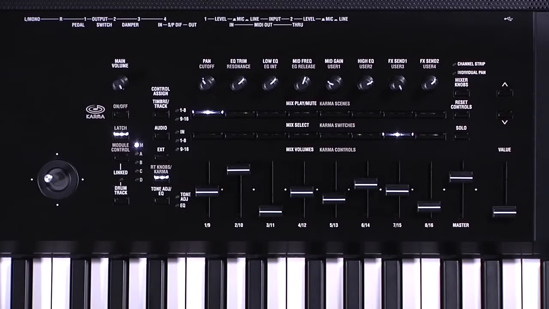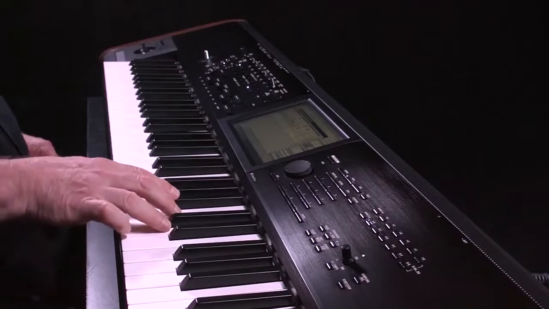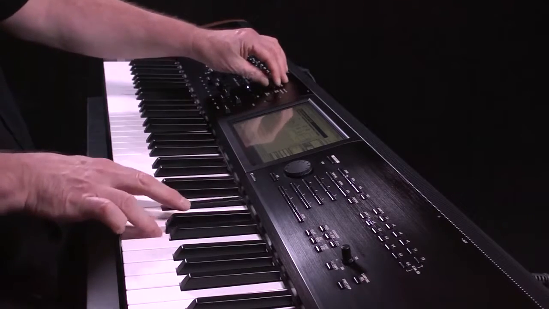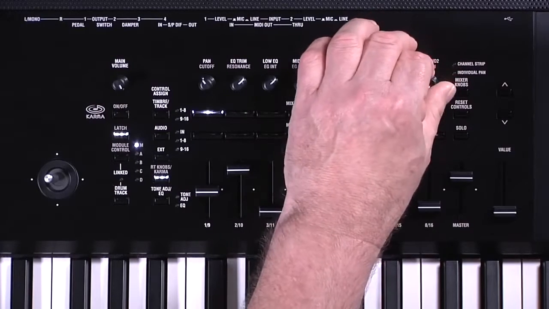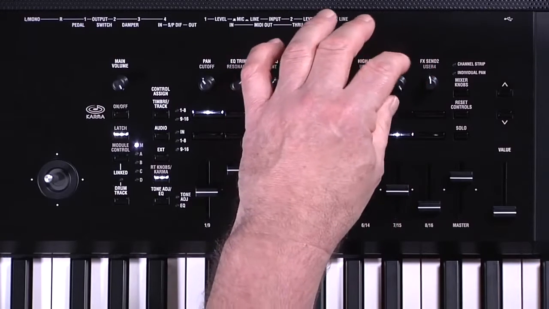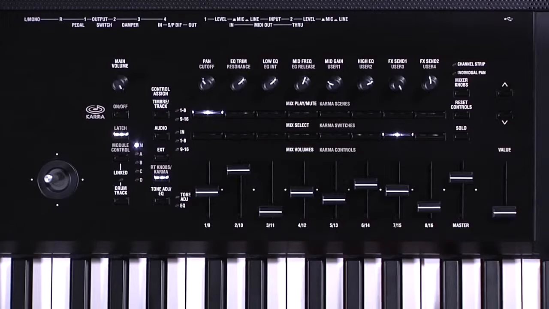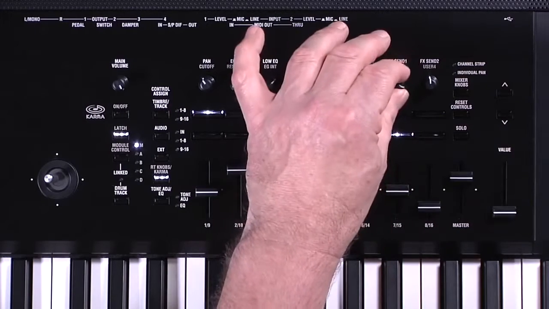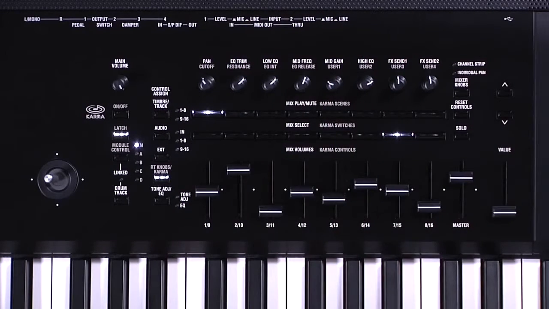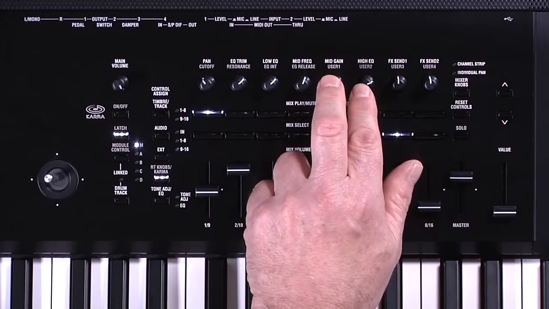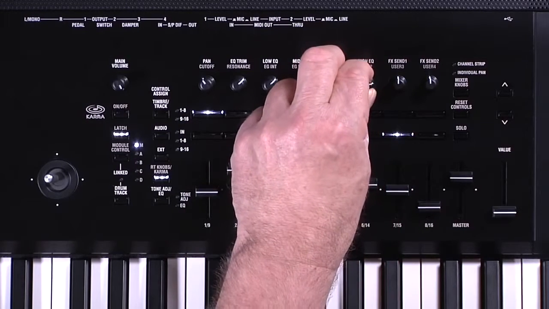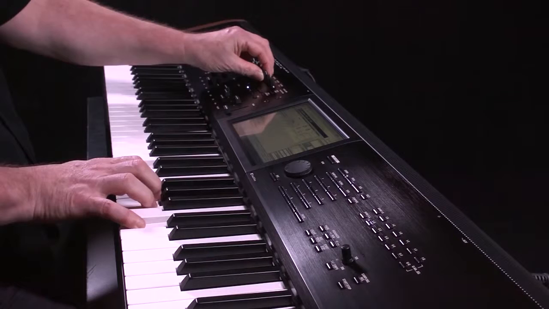You'll find that knob 8 usually controls the amount of reverb or delay effect. Knob 7 usually controls the amount of a modulation effect, such as a chorus or flanger. Knobs 5 and 6 will be different for each program depending on what the programmer thought was important to the sound.